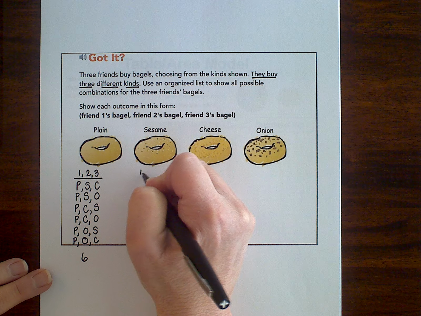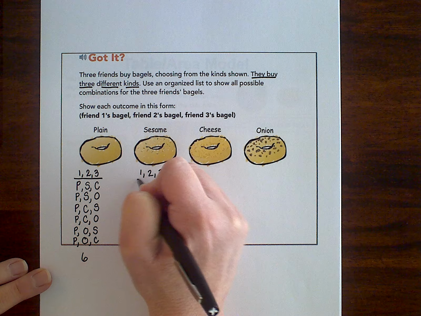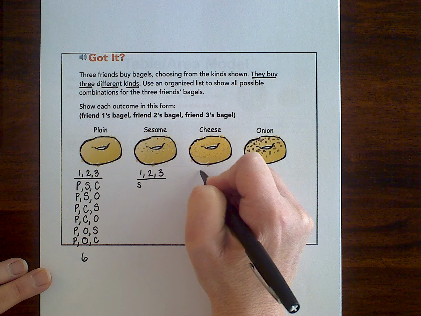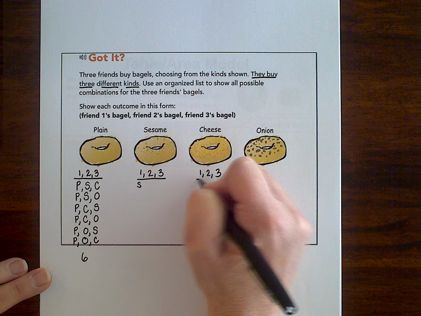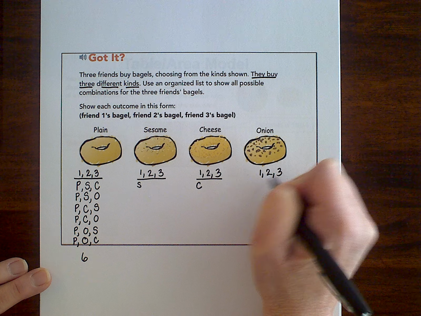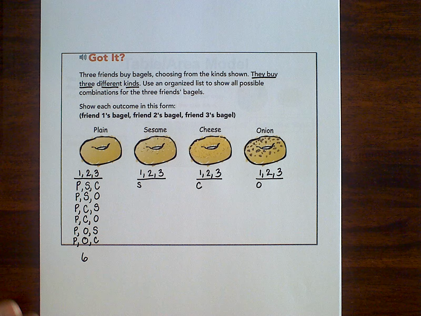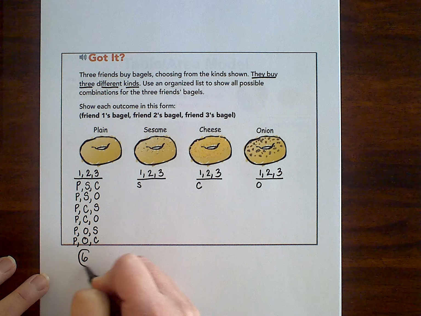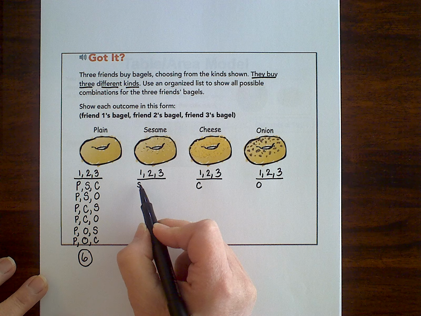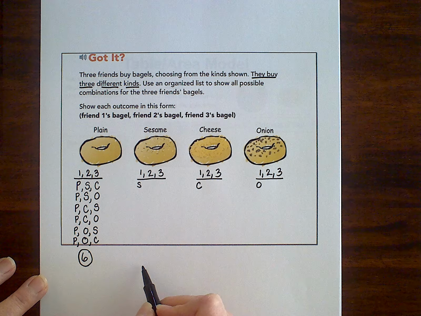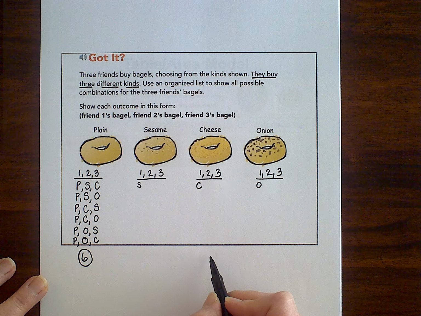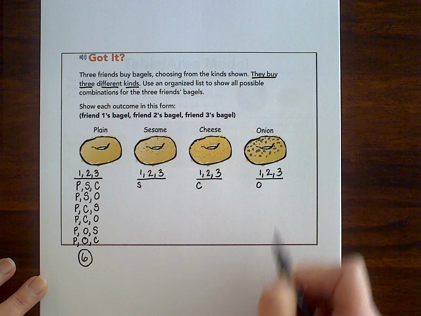And we would do the same thing, friend 1 and 2 and 3 under sesame. So friend 1 would be sesame every single time. We would do it here at 2 and 3 for cheese. And over here again for onion. And let's think about this for a second. Take a crazy guess. How many outcomes do you think we would have under sesame if friend 1 chose sesame every single time? How many outcomes would we have if cheese was what friend 1 chose? And the same with onion.